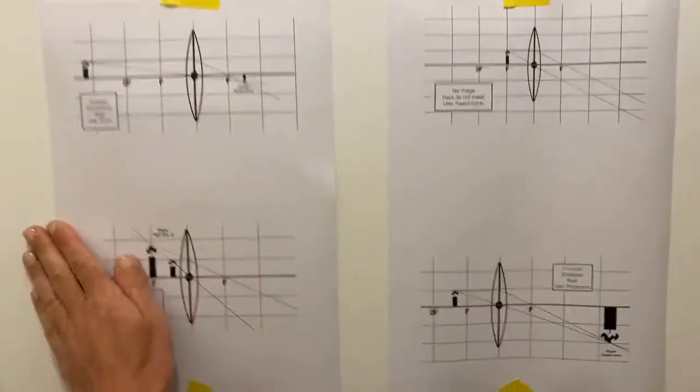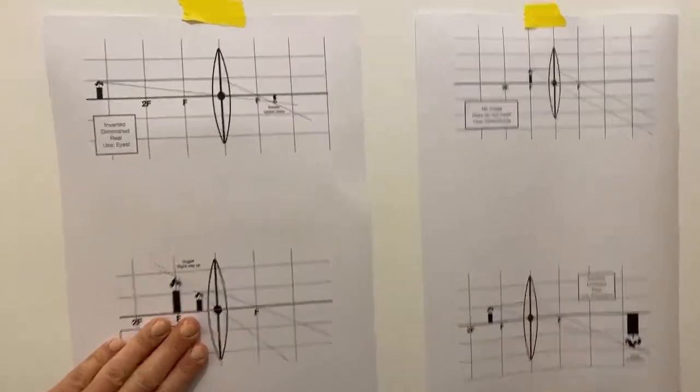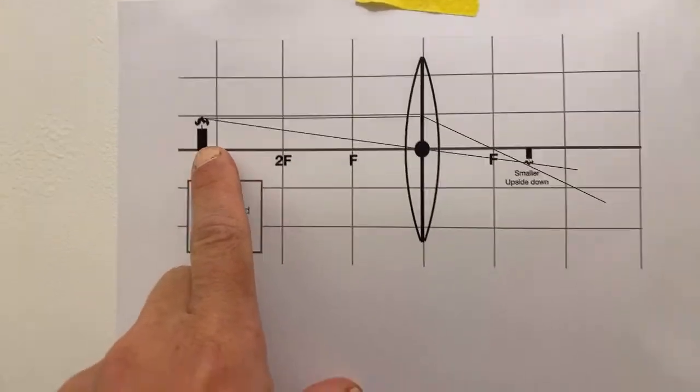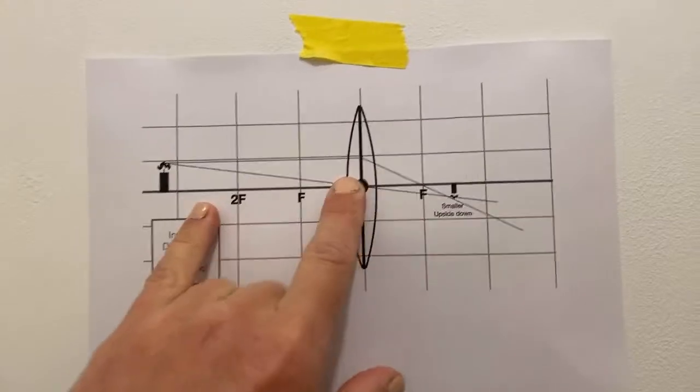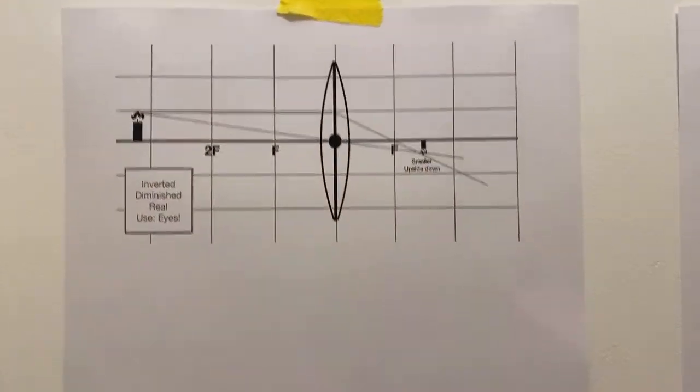So which one of these is it? It's teeny tiny. There we go. It's that one. It's behaving in the same way that our eye is, isn't it? So look, the diagram that we drew was correct. When you move the candle really far away from the lens, you do get this small upside-down image. Oh, physics works. It's amazing, isn't it?